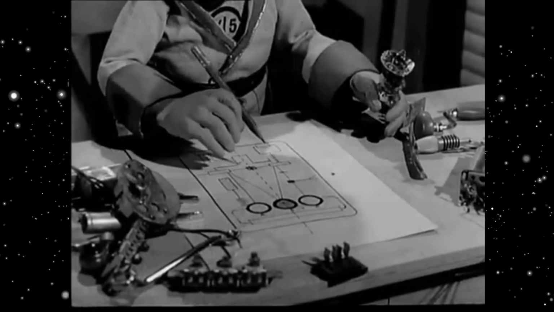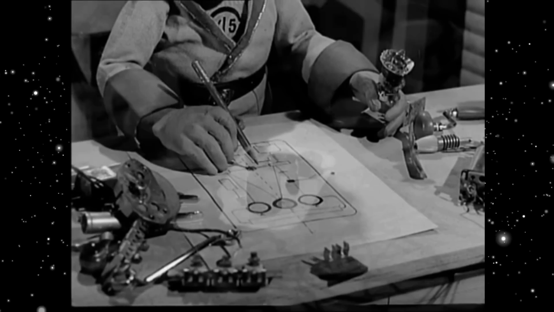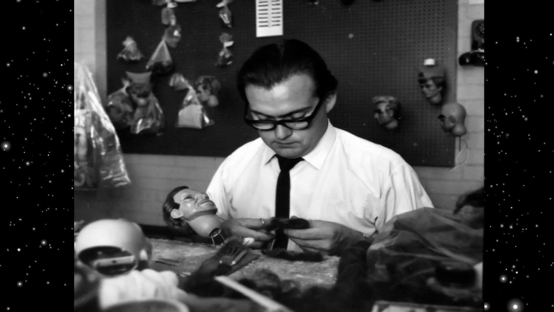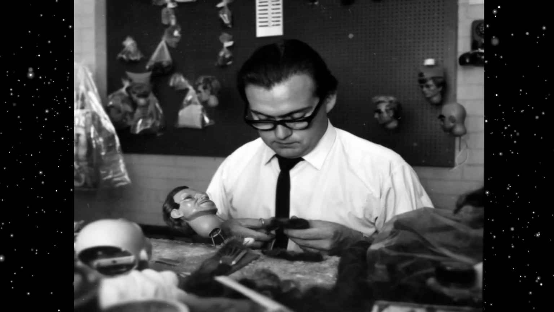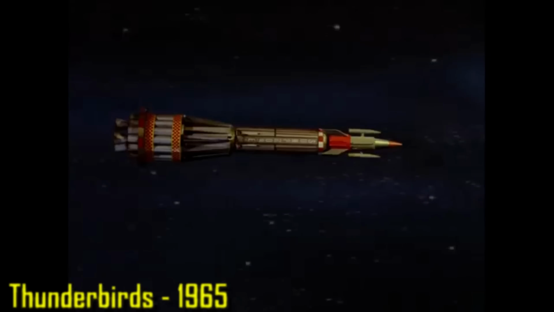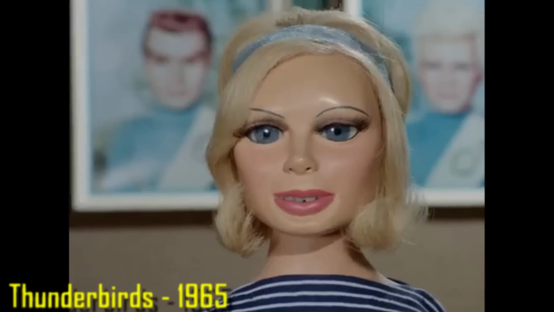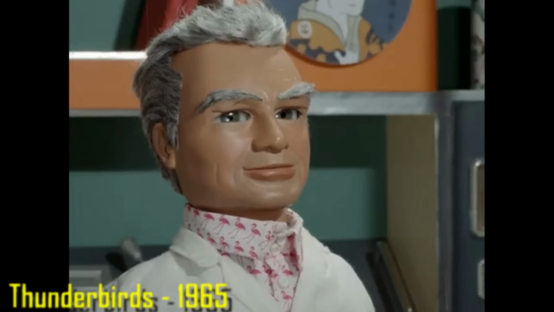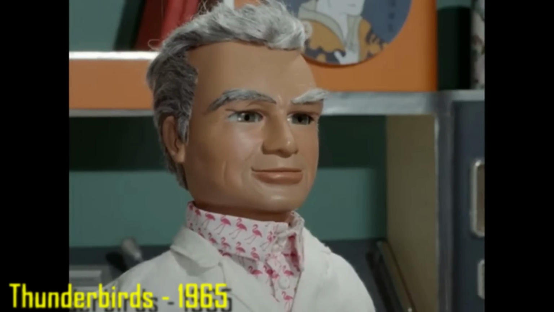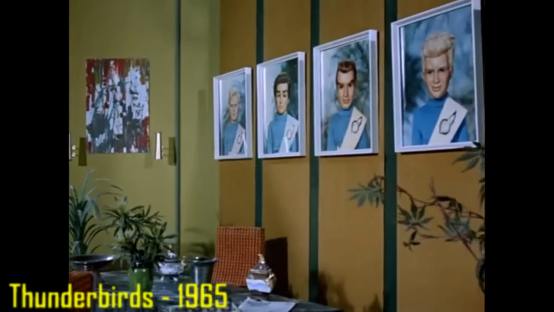As to the design, the head designer and marionette maker for Fireball XL5 was Mr. John Blundell. Blundell was a sculptor, designer, and puppet maker who worked exclusively on Jerry Anderson-related productions, including pre-Super Marionation series Torchy the Battery Boy, as well as Stingray and Thunderbirds.